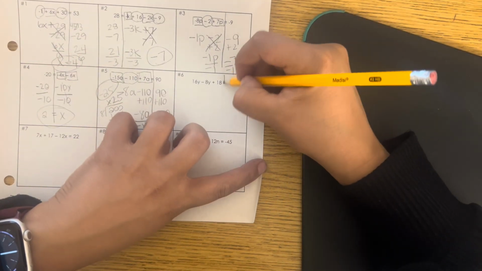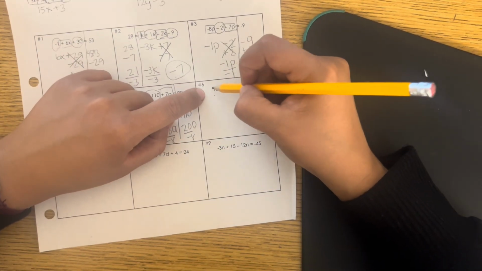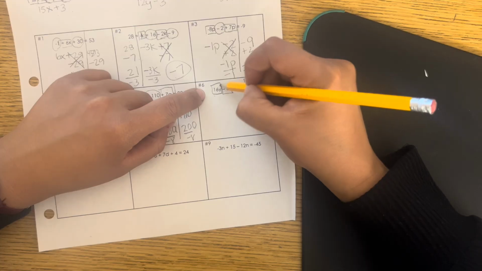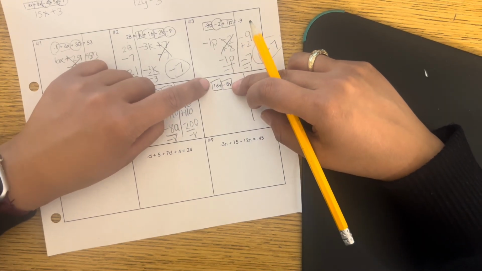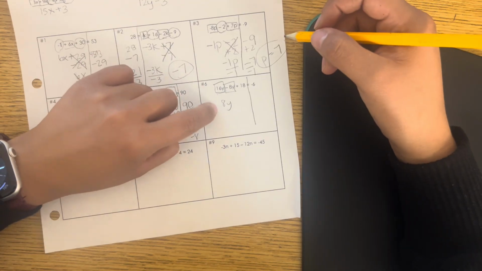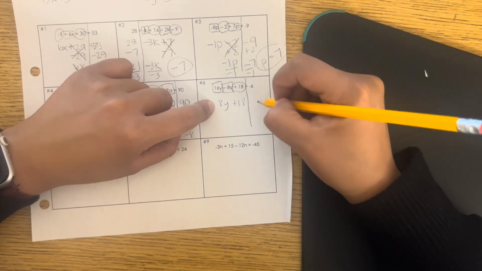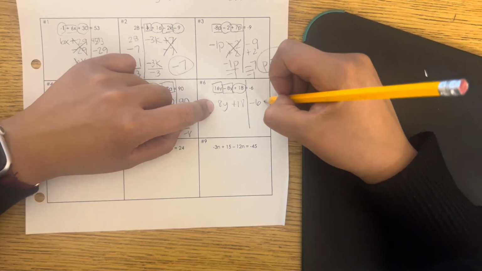Number 6, draw your line down the equal sign. Look at the side where the variable is. Notice I have two variables, 16y and negative 8y. Since they're different, I subtract them. 16 minus 8 is 8. And since 16 is bigger, it's positive. Since the only constant is positive 18, I bring it down. And then I'm going to bring down the negative 6 over here on the right.